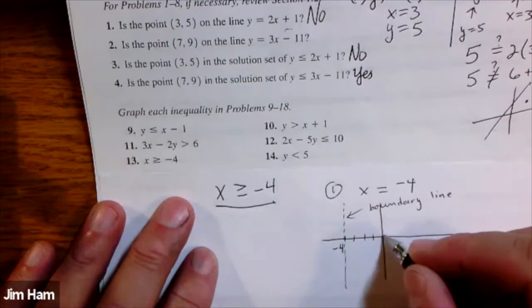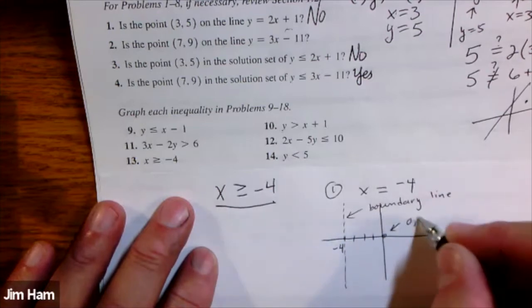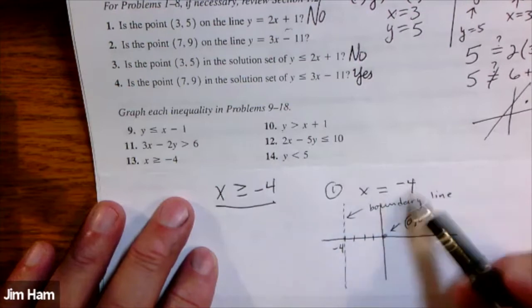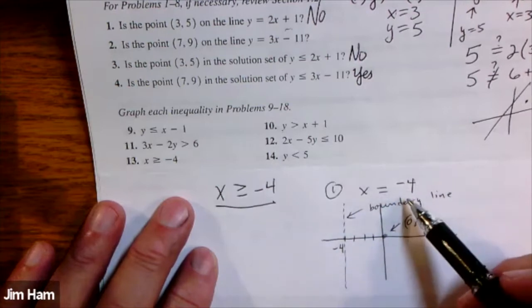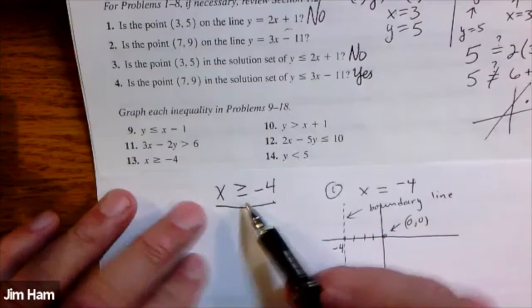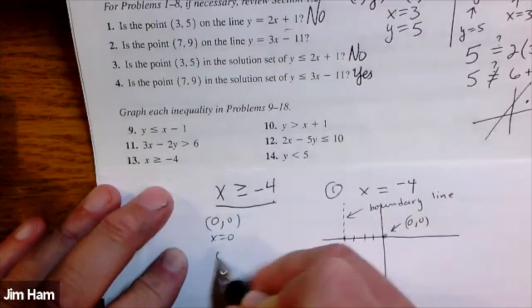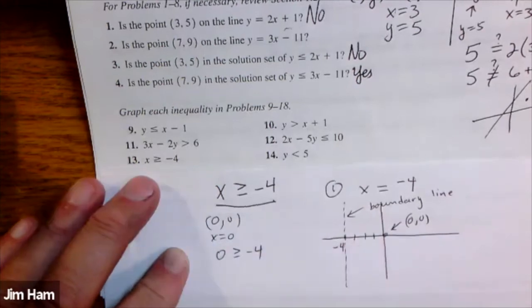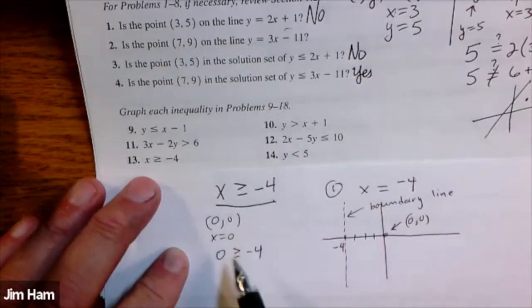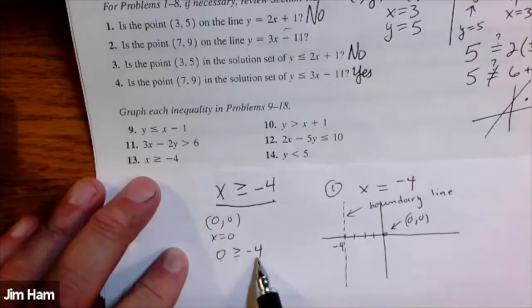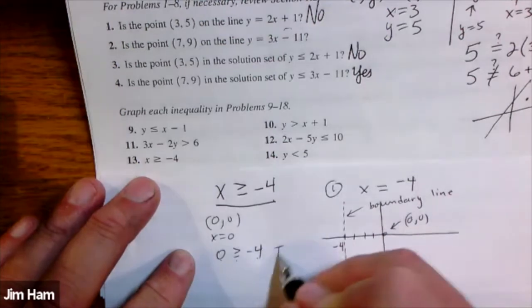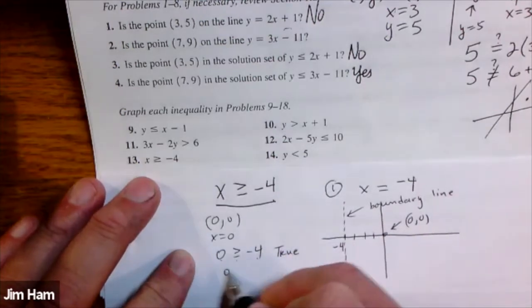So if we choose a test point like 0, 0, well, there is no y coordinate up here. But if we test 0, 0, we do know that the x coordinate is 0, and that's the only thing really we can plug into that equation. If we plug in 0, 0, we get 0 is greater than or equal to -4. Well, that's true. So therefore, 0, 0 is a solution.